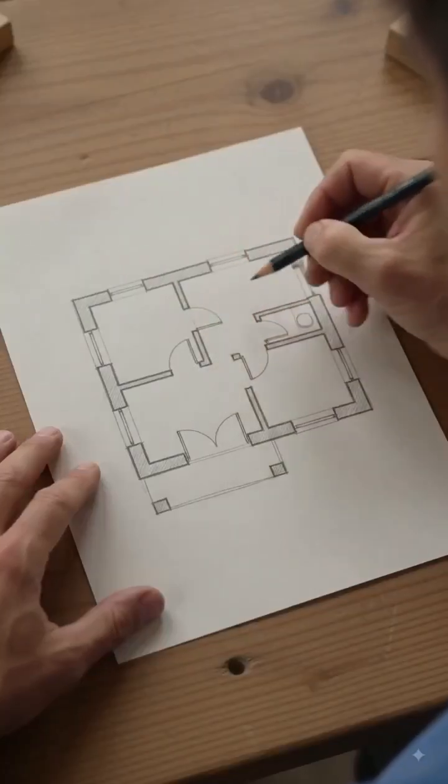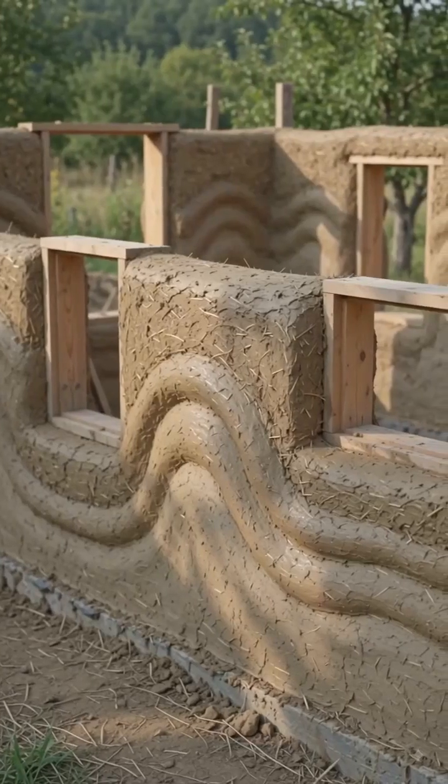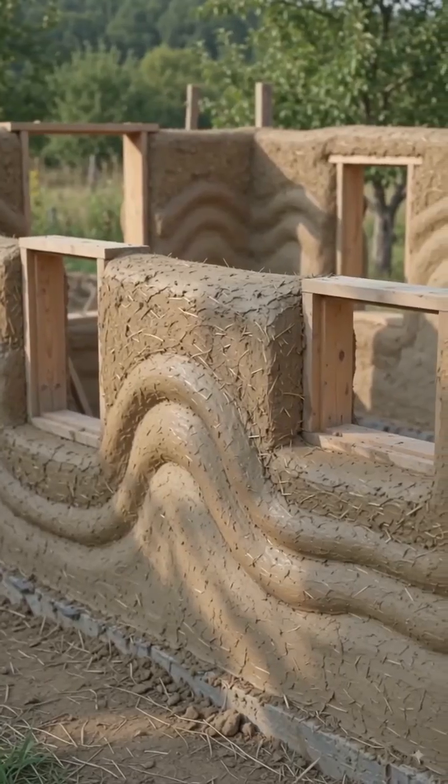Welcome to Lesson 57. Let's sketch a floor plan. We use curved lines for cob walls. This site shows our thick wall concept. Next, we will explore foundations.